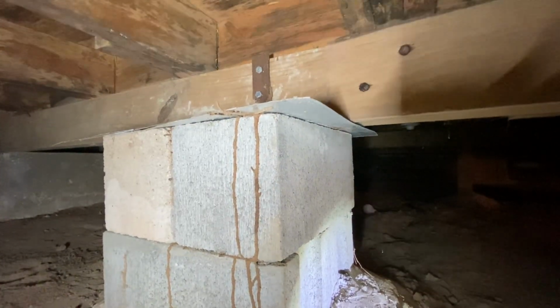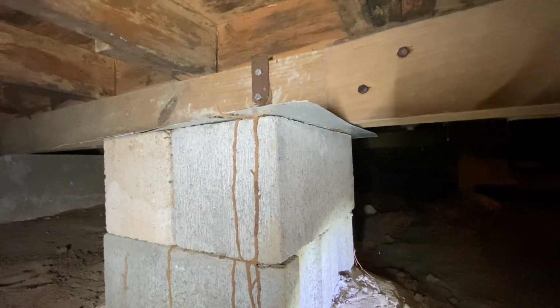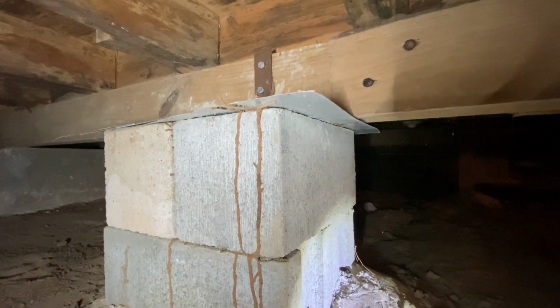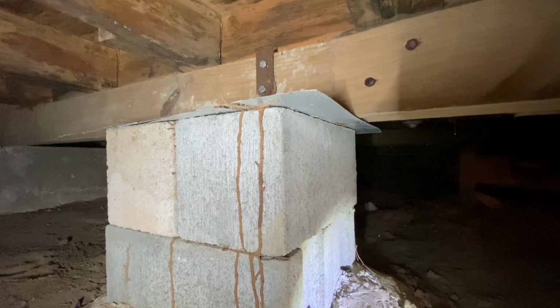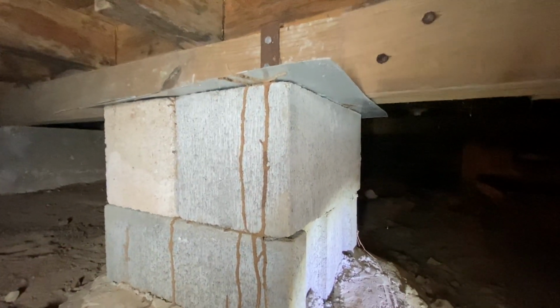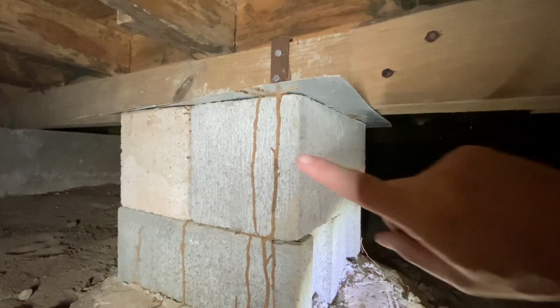Why you must use pressure-treated pine material on a crawl space home. Hey, it's Craig with Anchor Foundation Repair, and I'm here again to talk about using the right material in a crawl space to avoid problems. One of those first problems that you're going to avoid will be termite damage.